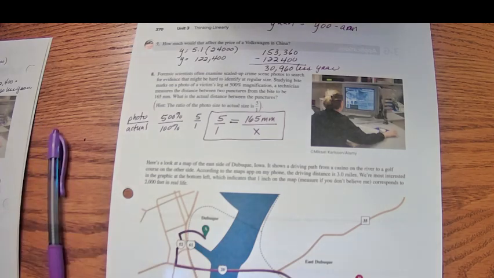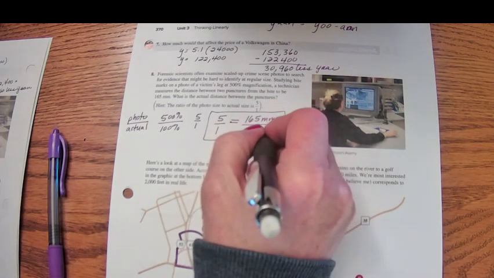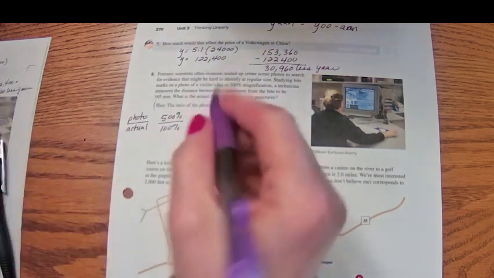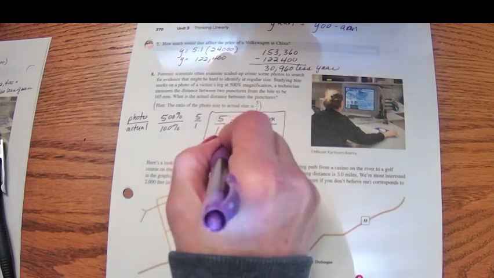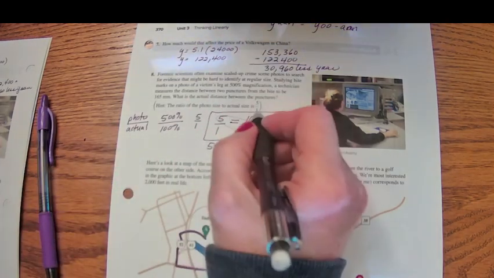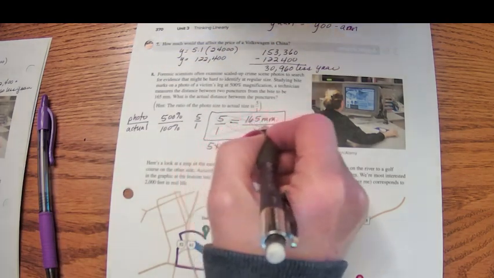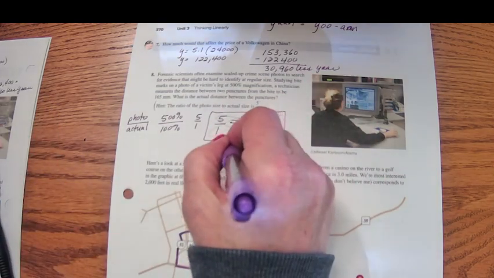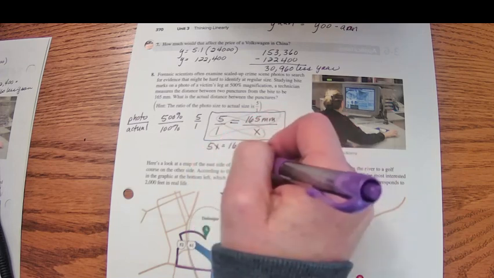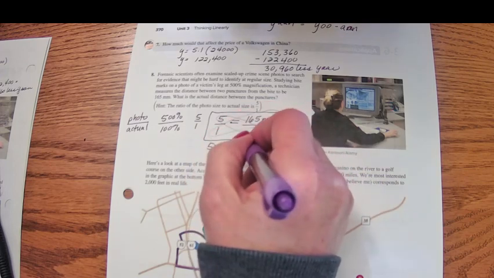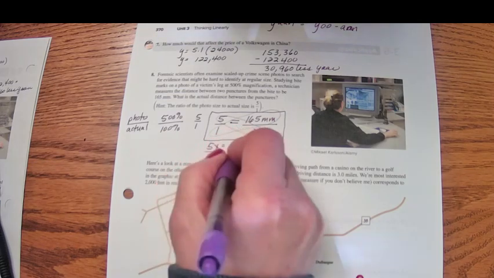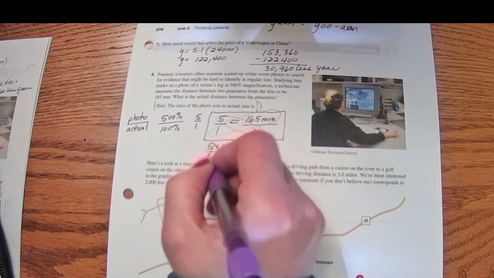And we love it when there are two fractions with an equal sign in the middle, because that means these two multiplied together, 5 times x, will equal these two multiplied together, which is 165 millimeters. And if we want to get x by itself, divide both sides by 5.